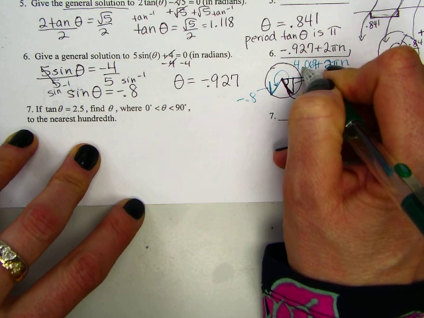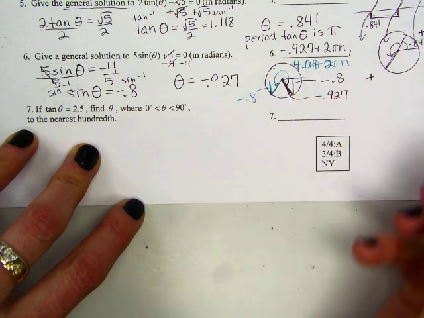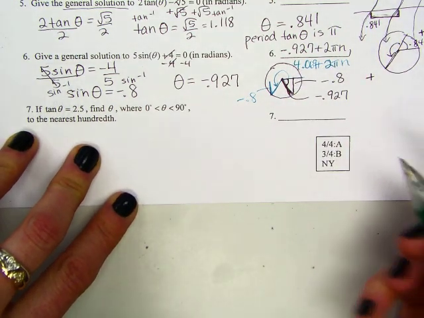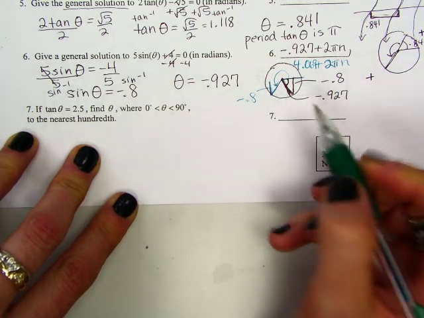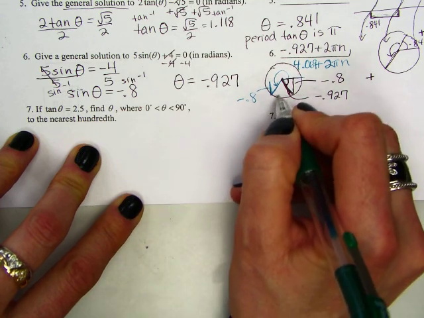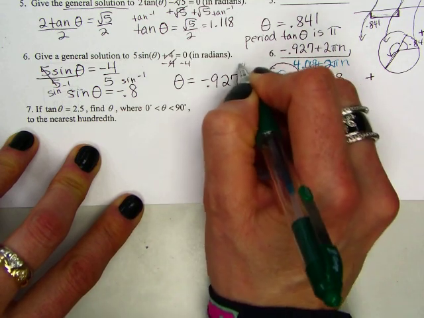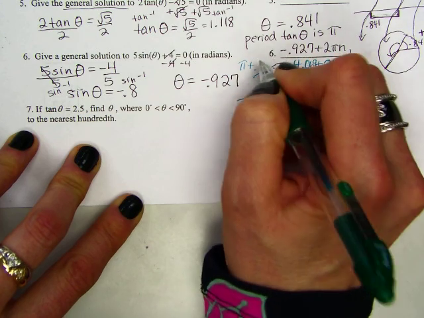4.069 if we're rounding the same, or 4.07. Okay. A couple of different ways to do that, but I thought, okay, here's pi, and then I add that 0.927, so I took pi plus 0.927.